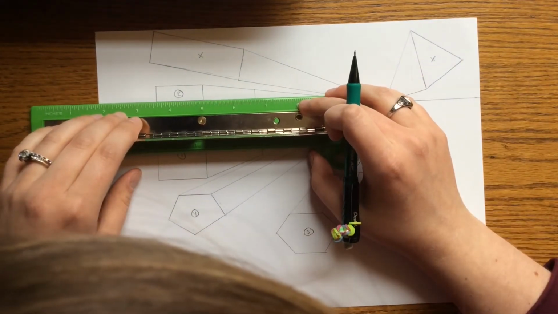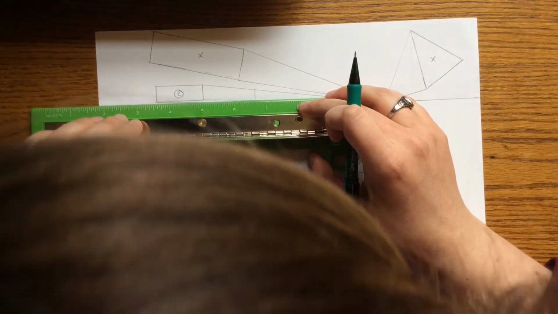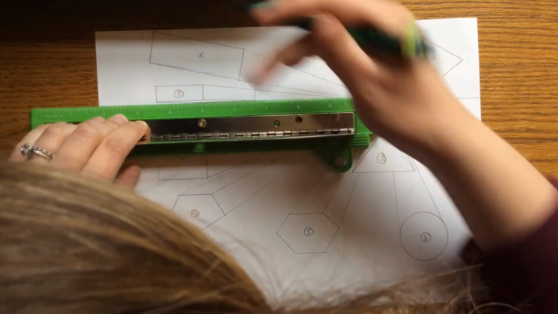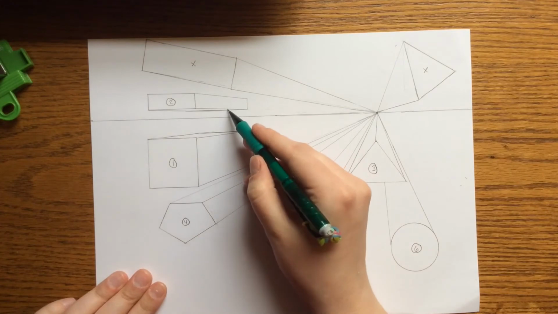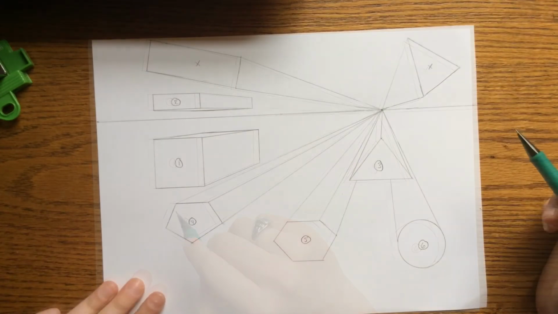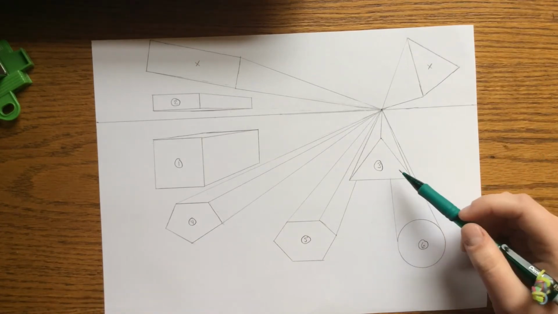Okay, here's where it's tricky. I'm starting on the line, I'm lowering it until it's at that corner. Draw that line across. Sometimes these lines get really close together, but that is still where they're supposed to be. All right, so now I'm going to move on to the triangle.